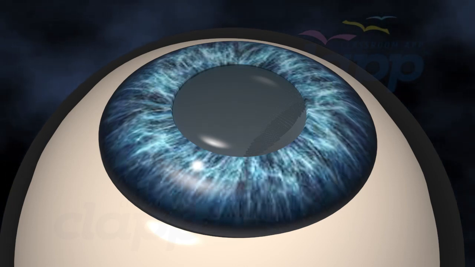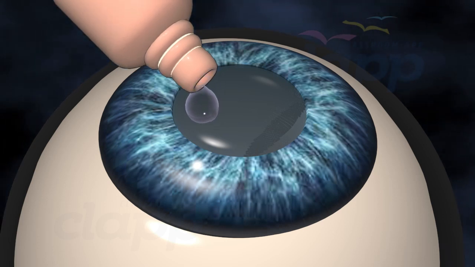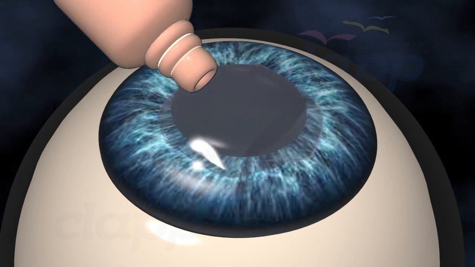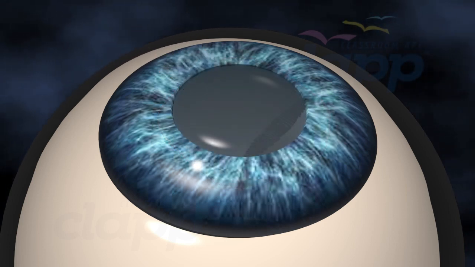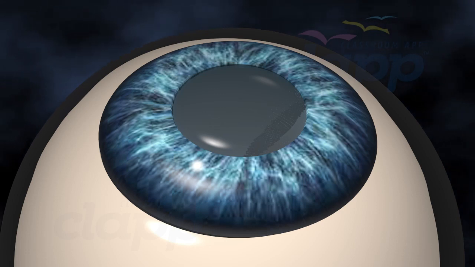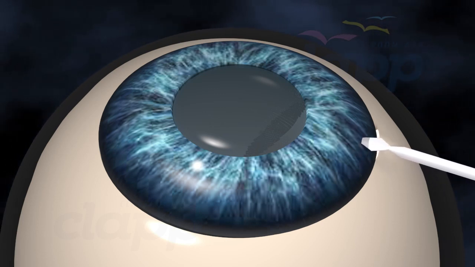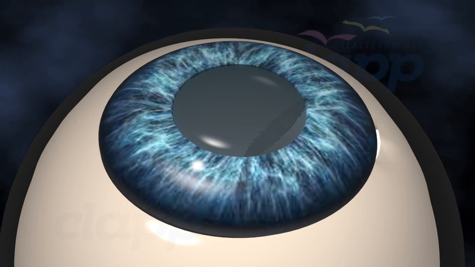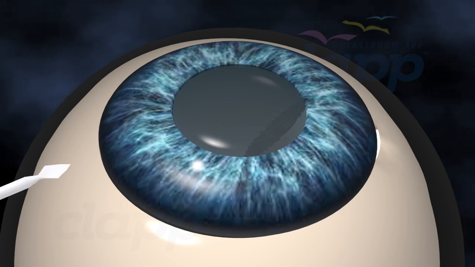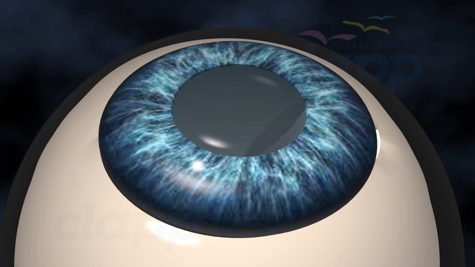You will be given local anesthesia to numb your eye, commonly eye drops, ensuring you are comfortable throughout the surgery. You will remain awake but won't feel any pain. Once you're ready, your surgeon will make a tiny incision around 2 mm in the junction between the cornea and sclera. One or two tiny incisions will also be made to enable manipulations at the time of surgery.